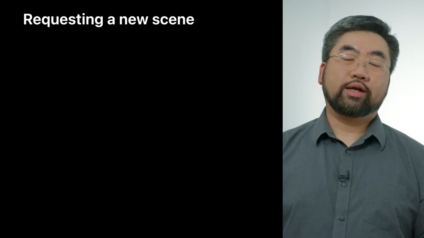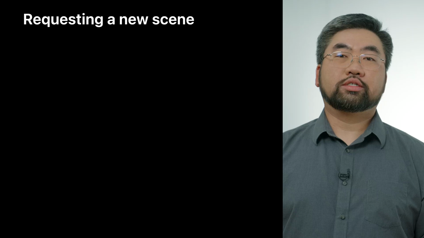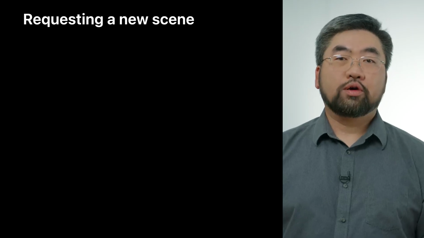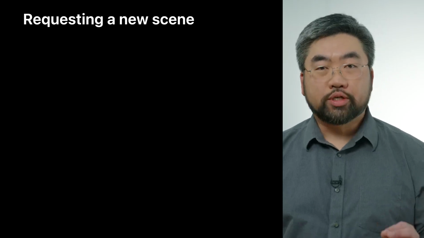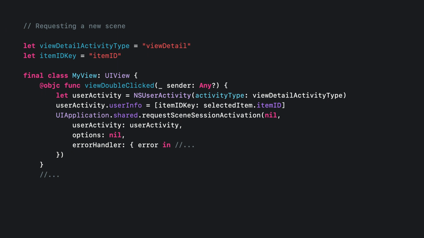Now that we've defined our scene configurations, let's discuss how we can use them to create a new scene of a particular configuration. In this example, we want to create a new detail viewer scene when a view is double-clicked. The first thing we do is define a new user activity type for requesting a detail viewer scene. We'll call it viewDetailActivityType.